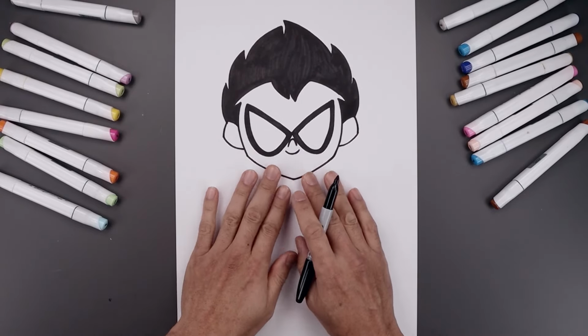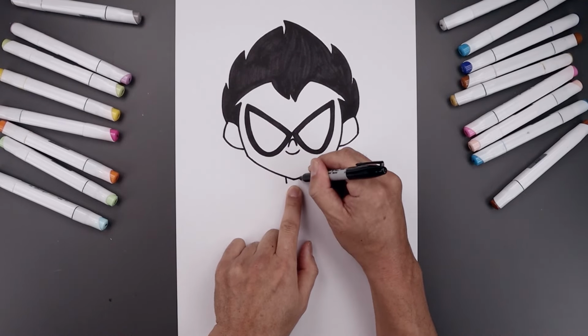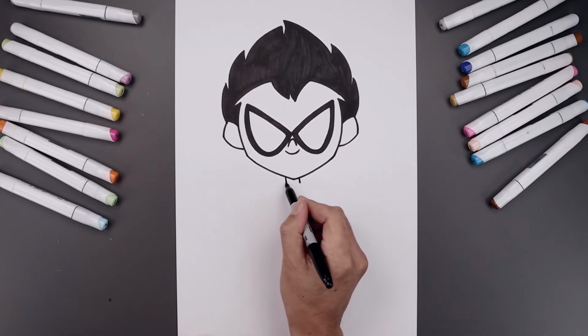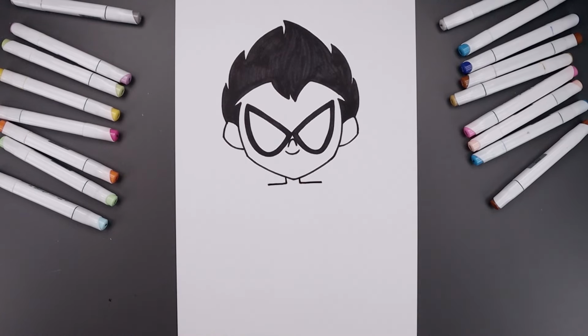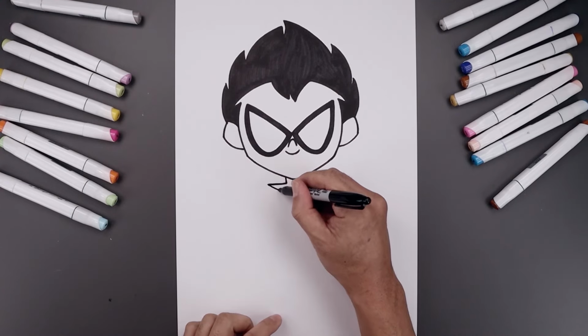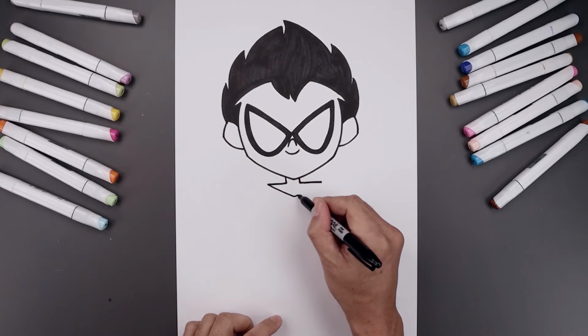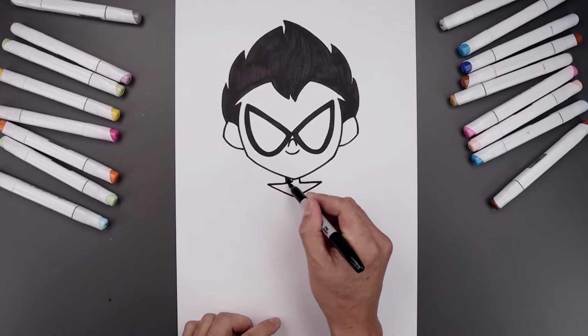Now from here, we're going to work our way down the body. Let's start with the neck. Leave a gap in the center, draw two lines coming down the side, and draw a straight line going out across the top of the shoulders. Let's bend this down and in towards the center. And we'll fill that collar area in black.